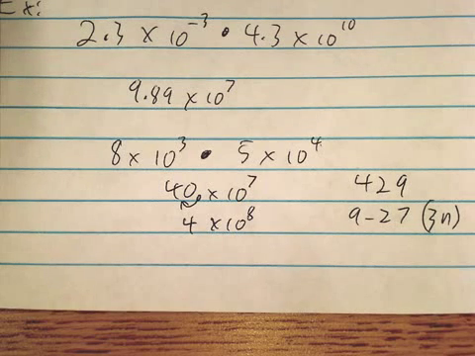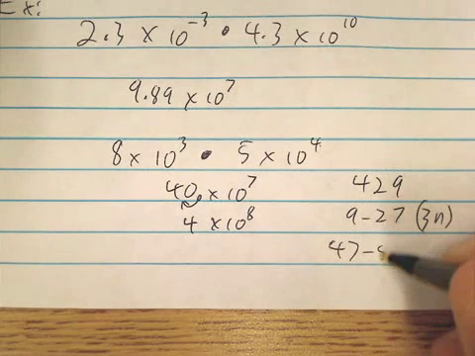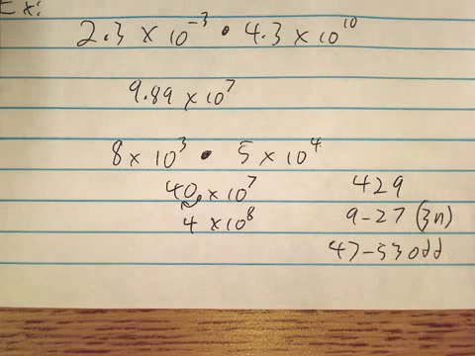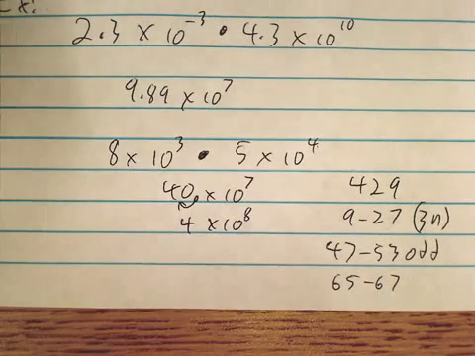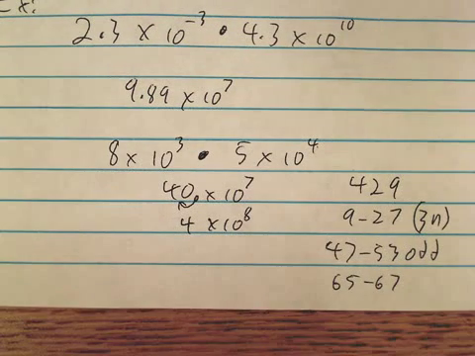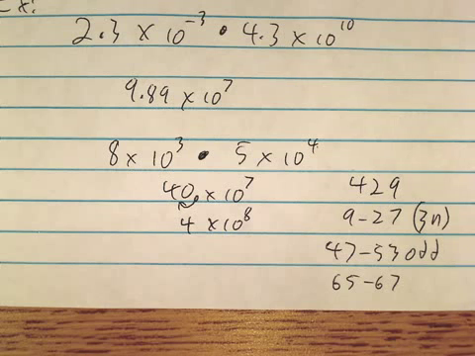And then what else do I have? 47 to 53 odd. Remember, I only picked the good ones. These are some good ones here. And 65 through 67, all of those. So a little sampling throughout that assignment. Go ahead and get to it and be awesome.